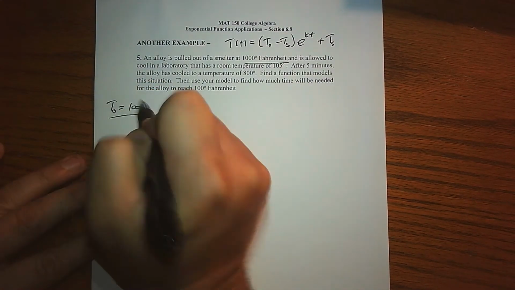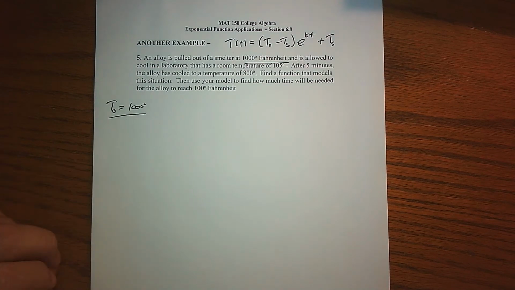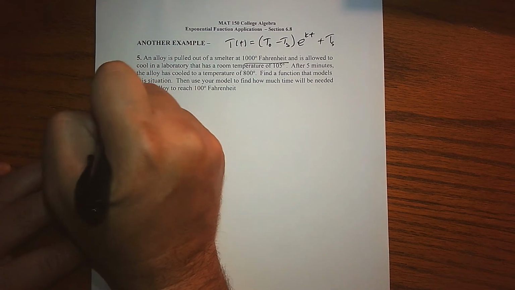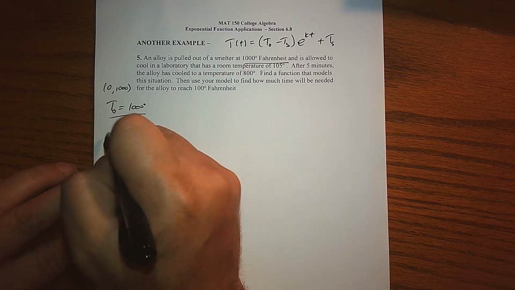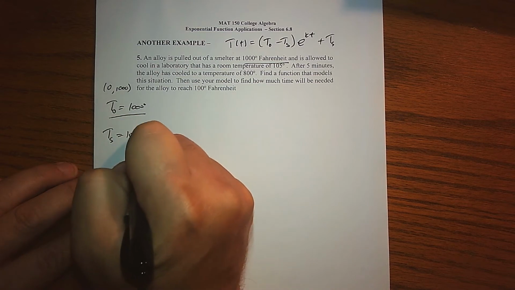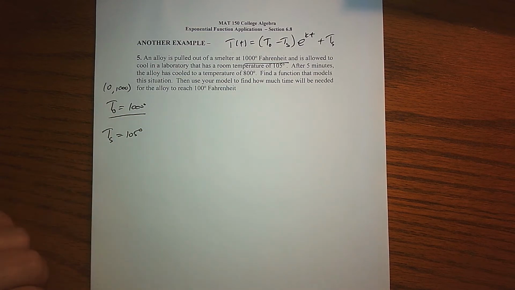Right? So the temperature of my alloy is 1,000 degrees Fahrenheit at the beginning. And again, if you want a data point, we're saying time equals 0, temperature is 1,000. It's allowed to cool in a laboratory that has a room temperature of 105 degrees. So it must be somewhere here in Phoenix, right? So that's telling me that the surrounding temperature is 105. Okay, so we now know what the initial time is, and we know what the surrounding temperature is.